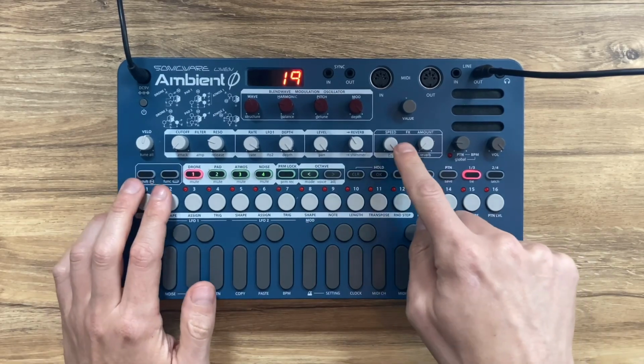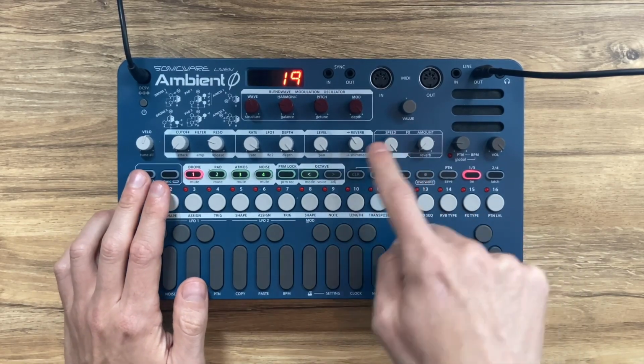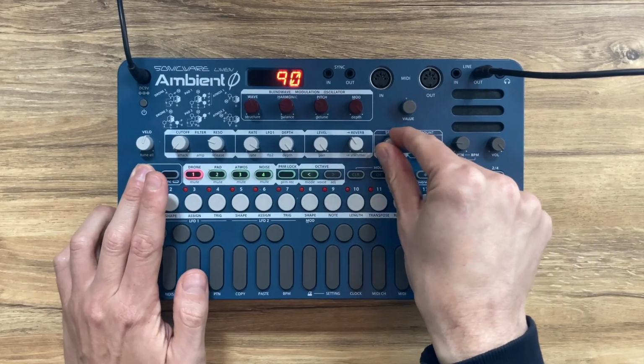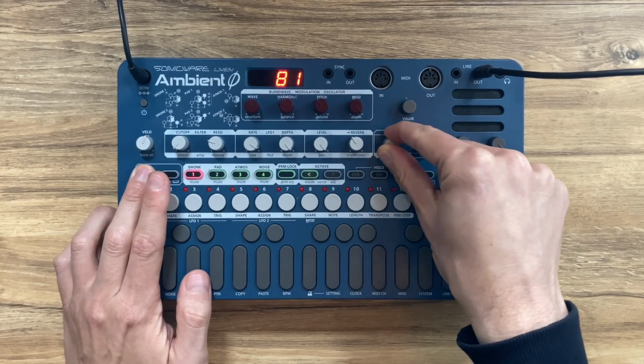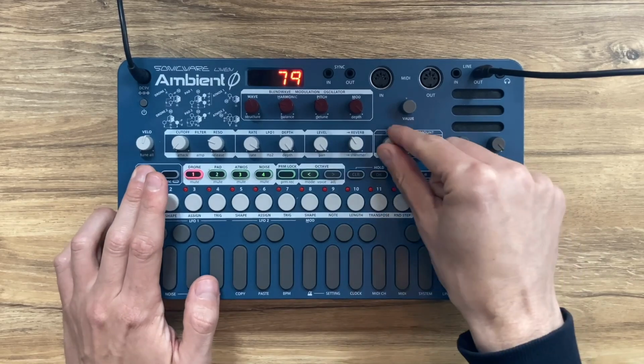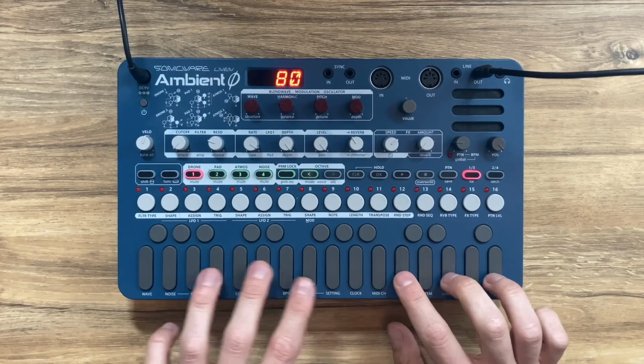Also remember that the probability parameter does apply to the arpeggiator, so you can bring this down, let's say to 80%, and now there's only an 80% chance of any given note being played when I'm arpeggiating.